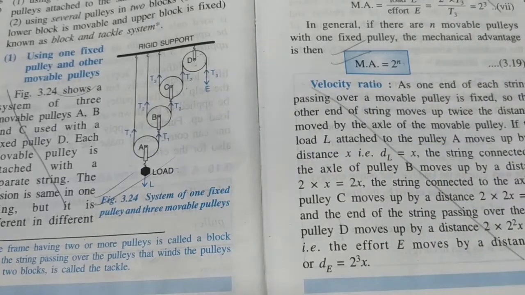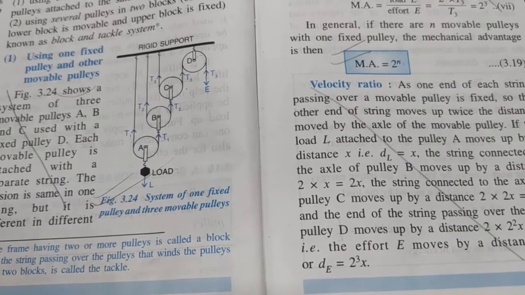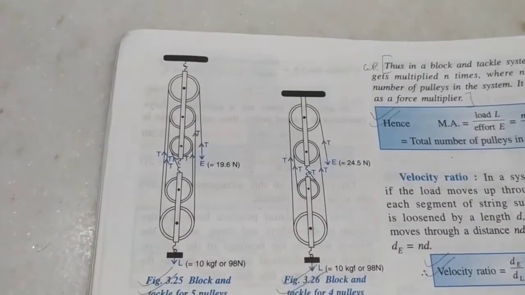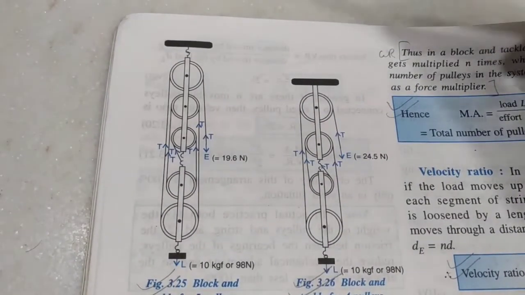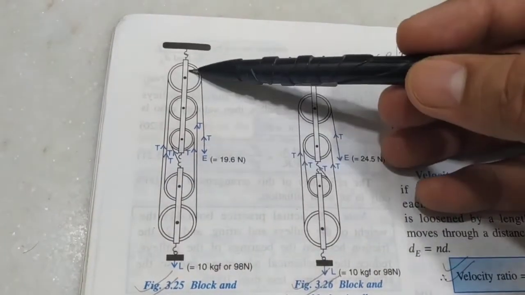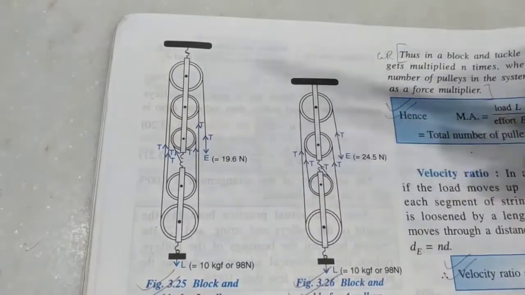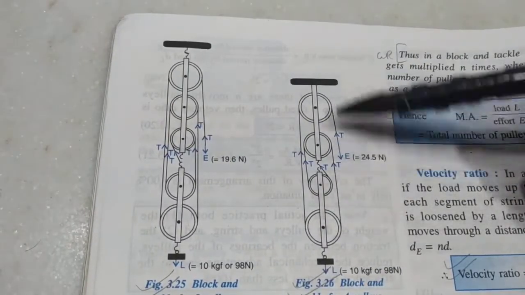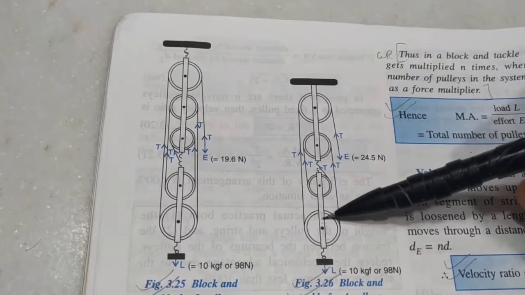Now another method of arranging the pulleys is using several pulleys in 2 blocks, which is called the block and tackle system. It looks like this. Now these diagrams are very important, and understand how to draw them. If the number of pulleys is odd, let's say 5, then remember the upper block will have 3 pulleys and the lower block will have 2. But if the number of pulleys is 4, then 2 and 2 each. So the lower block can never have more pulleys than the upper block.